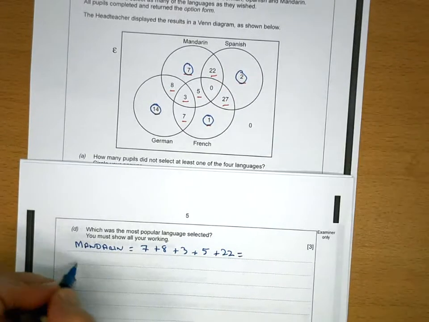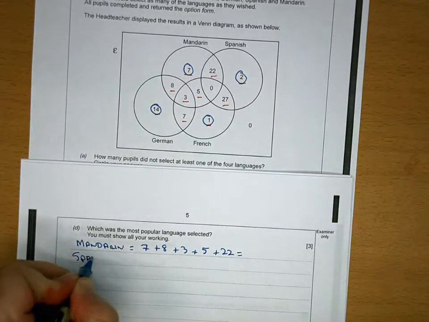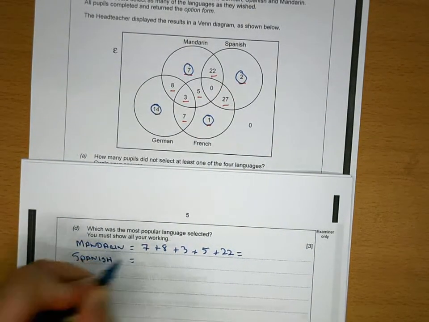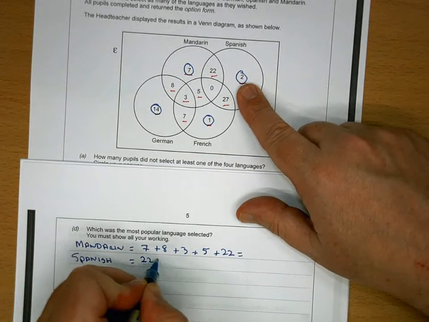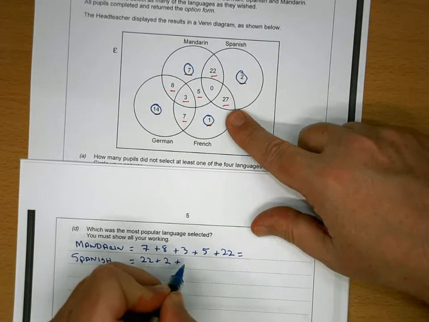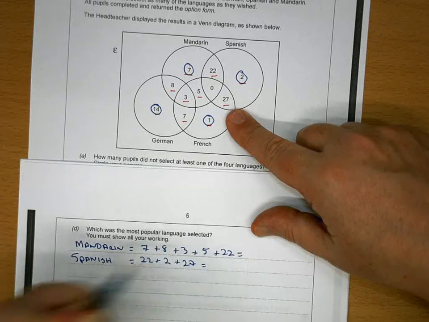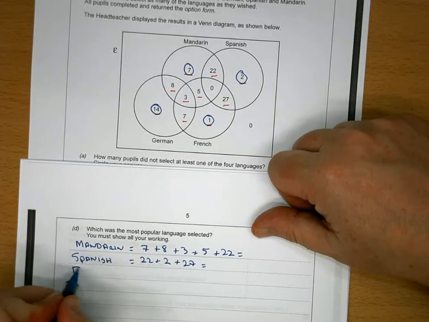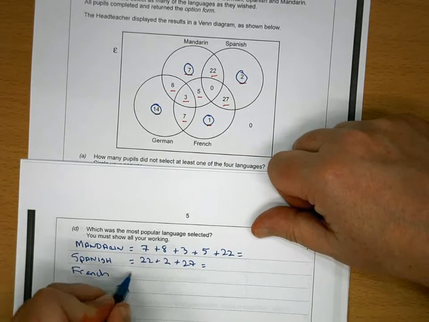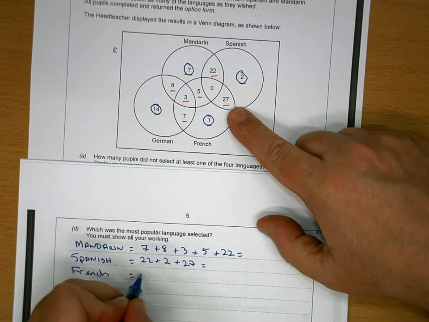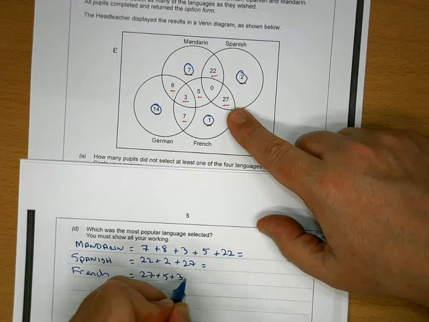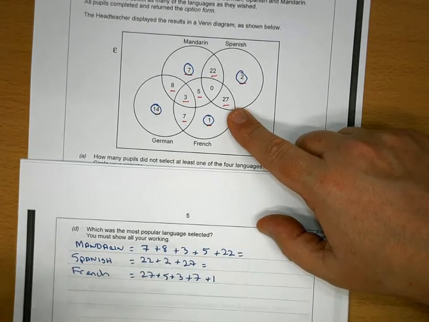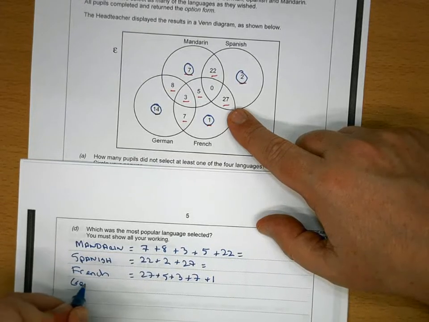And then we do the same for Spanish, which is 22 plus 2 plus 27. The same for French, which is 27 plus 5 plus 3 plus 7 plus 1, and the same for German.